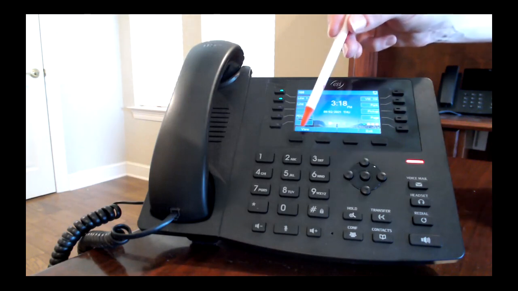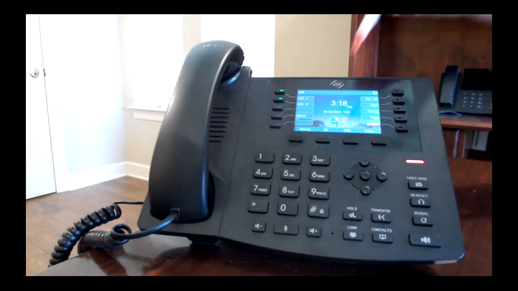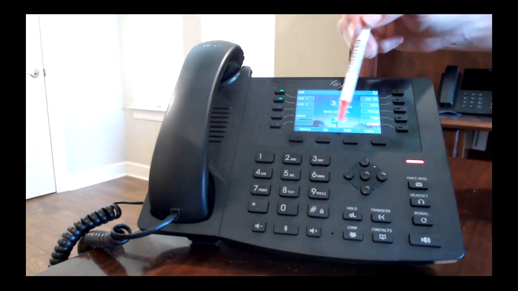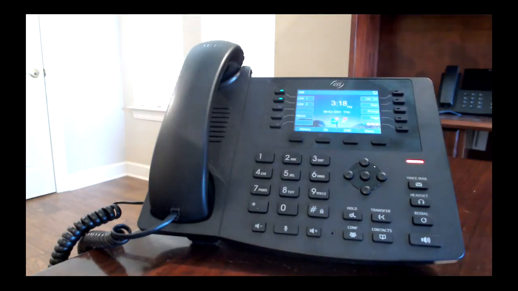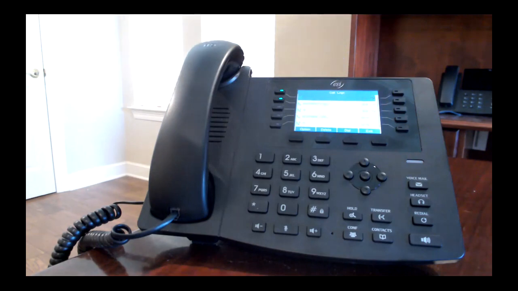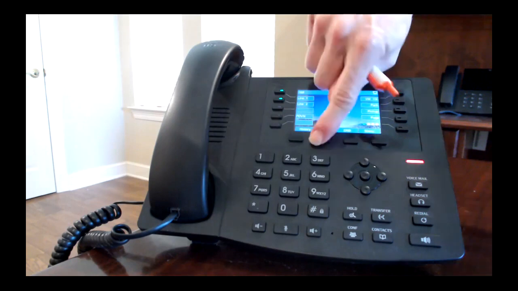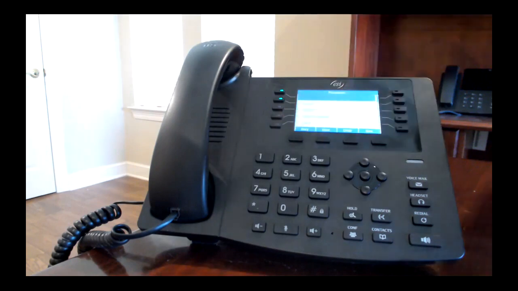The soft keys are the 4 buttons underneath the display, which will show different options depending on the state of the phone. When your phone is idle, you'll see history, directory, do not disturb, and menu. History will show you, again, all of the made and received calls, including external and internal, from your phone. Directory will show a list of extensions that are on your system under contacts.